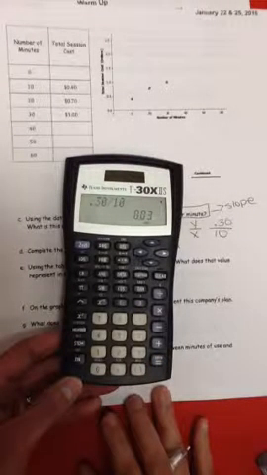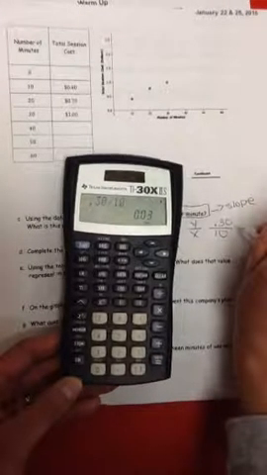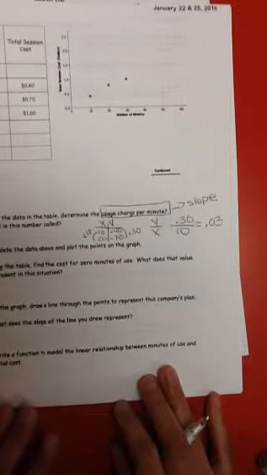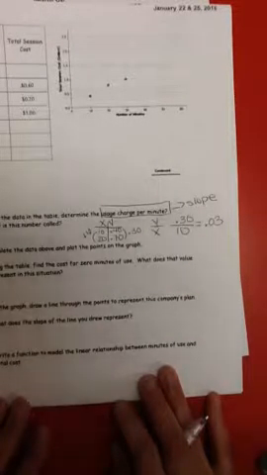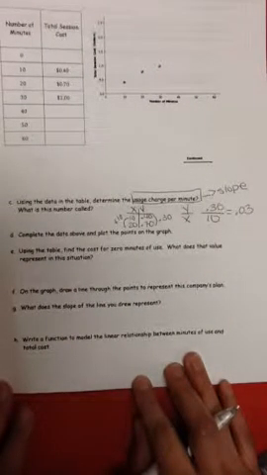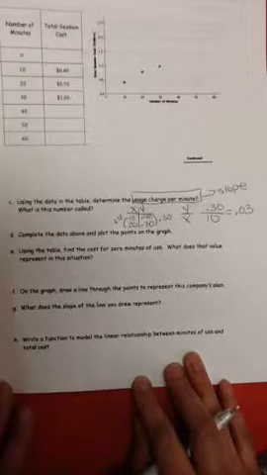And my answer is basically 3 cents. It's 3 cents. So I will write 0.03. That is my slope. So for every minute, I am charged 3 cents a minute. Okay, that's not too bad. It's not going to break our pockets. We could do that. Now, it says complete the data above and plot the points on the graph.